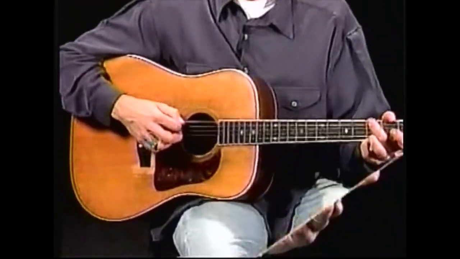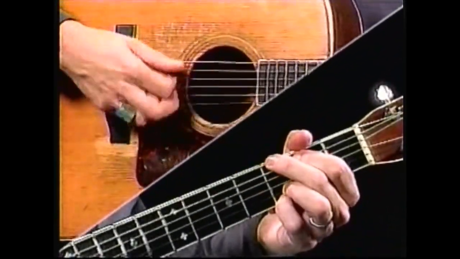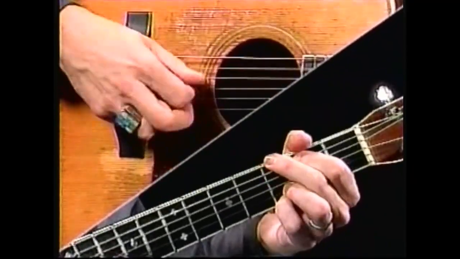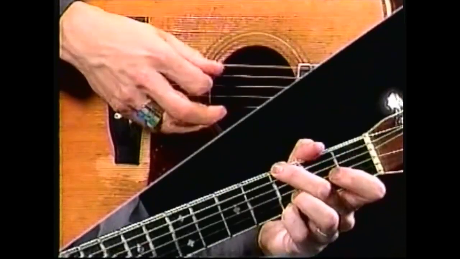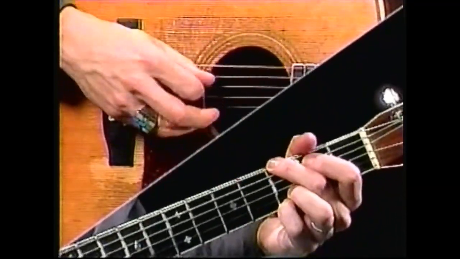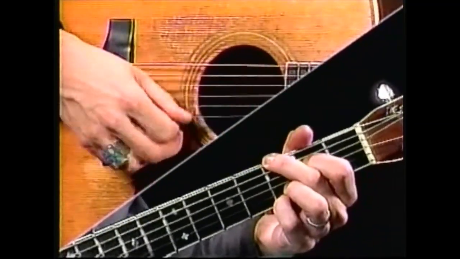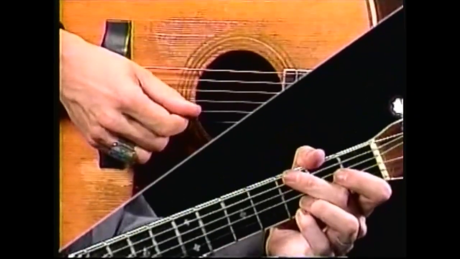An important embellishment to know about, in addition to bass runs, is alternating bass notes within the bass strum pattern. What I'm talking about is something like this. So in other words, instead of the 1, 5, 1, 5, we're substituting 1, 3, 6, 5, 1, 3, 4, 5.